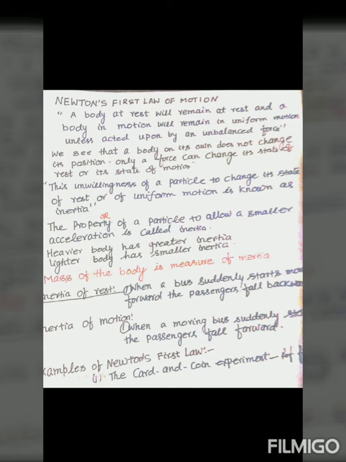Now the inertia of motion. When a moving bus suddenly stops, the passengers fall forward. The reason is very simple. The lower part of the passenger's body comes to rest, but the upper part of the body continues to remain in motion due to inertia of motion. Another example: a person jumping from a speeding train or bus may fall forward because the feet of the person come to rest on touching the ground, but the upper part remains in motion due to inertia of motion. Hence, the person falls forward.